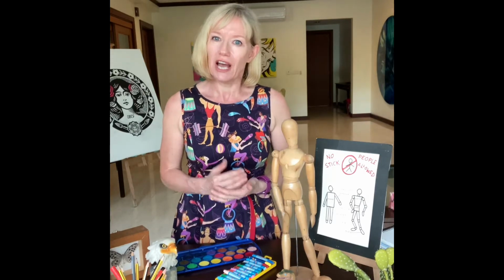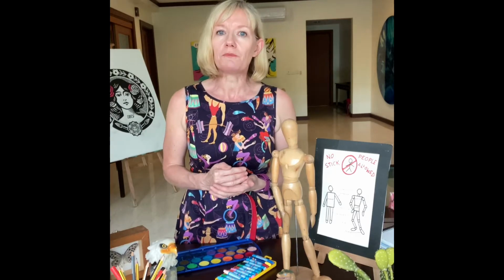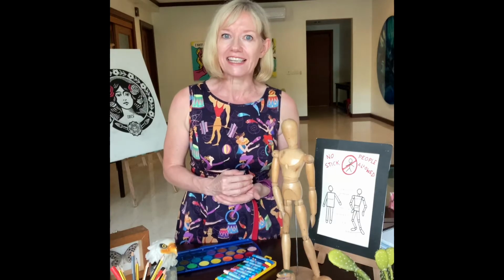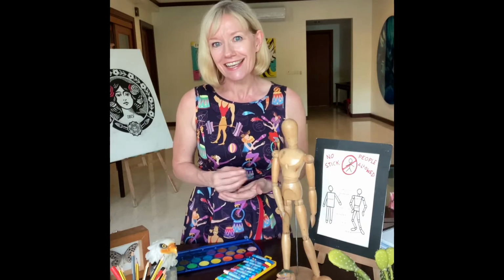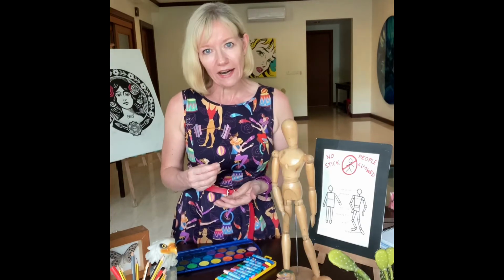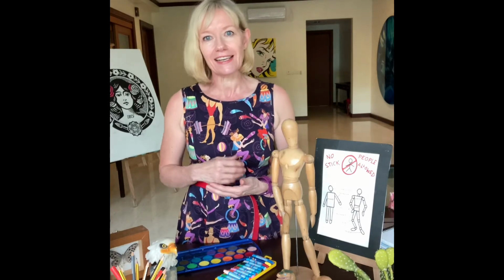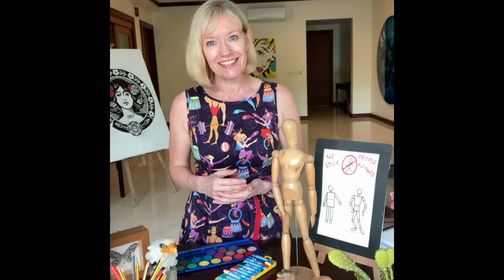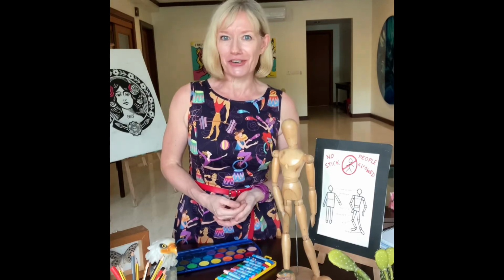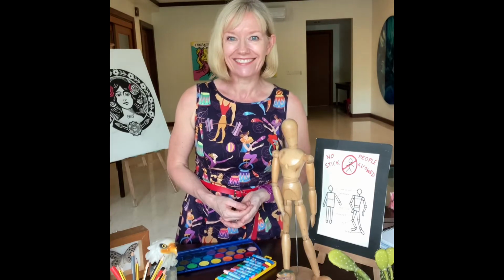Just to remind you, a tone is when you make the colour darker by adding black, and conversely, a tint is when you add white to any colour to make it lighter. So we're going to make a tone and tint landscape. So let me show you how it's done.